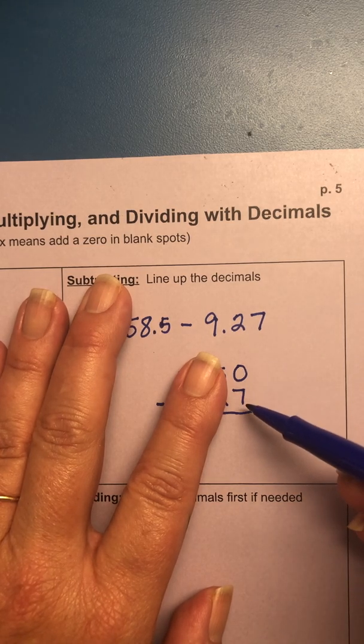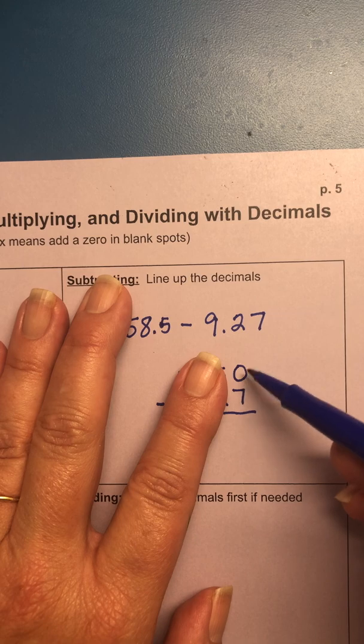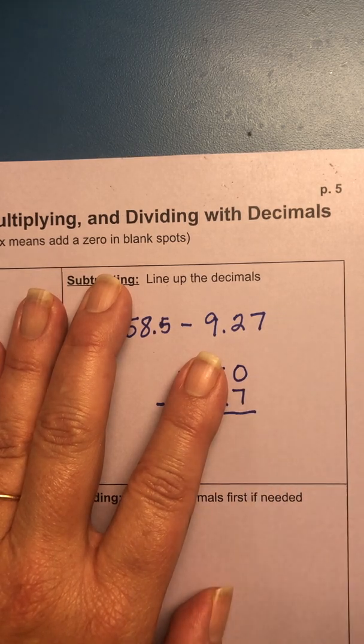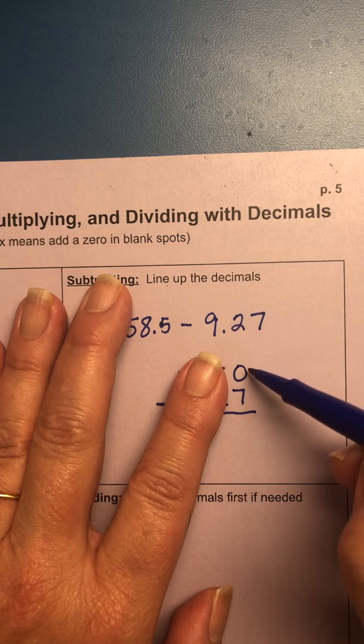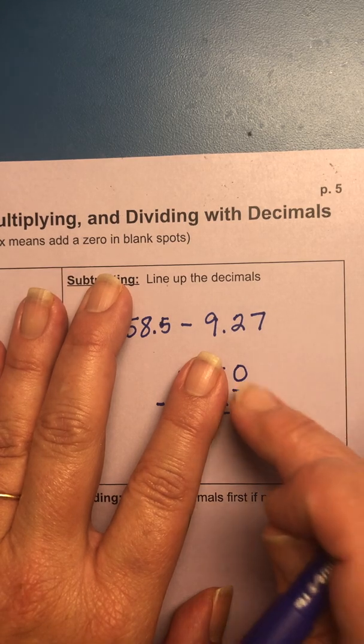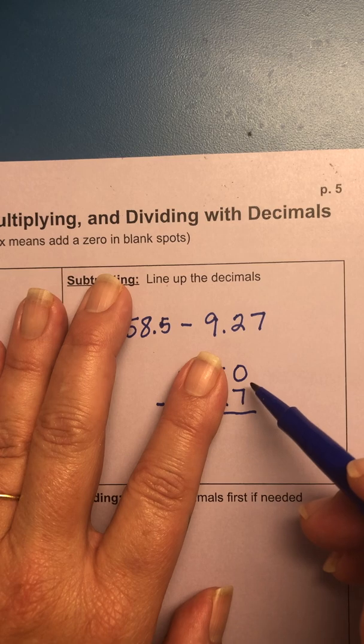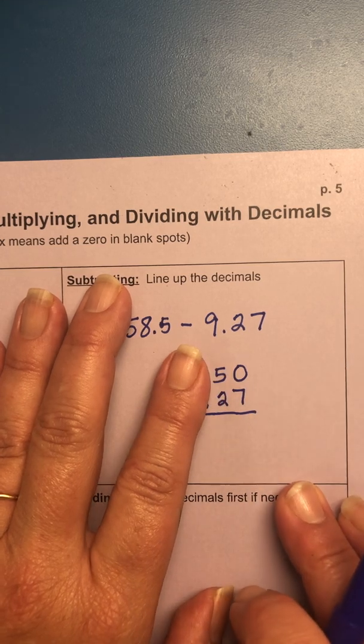Okay, 0 minus 7, that doesn't work. So I'll just go 7 minus 0, and they'd put a 7 there. Oh, no, no, no. It's always the top minus the bottom. If I cannot subtract, if the top number is smaller than the bottom, I have to borrow.